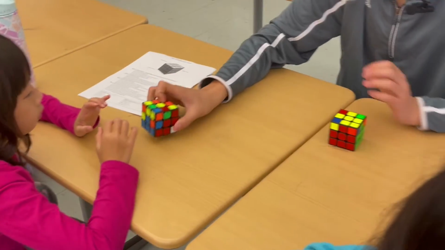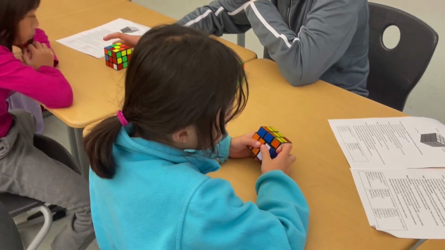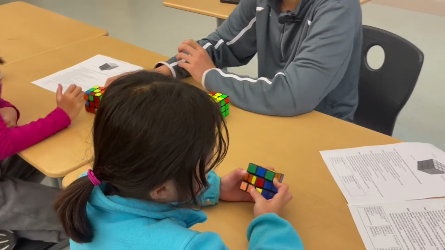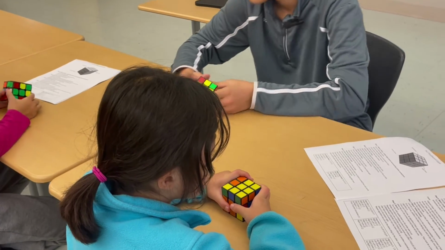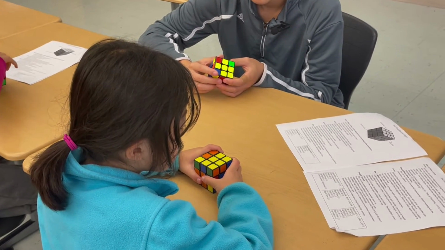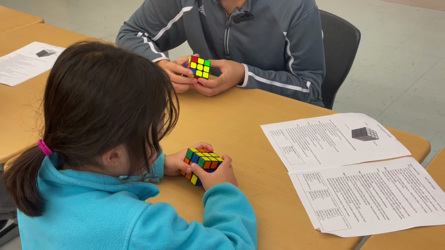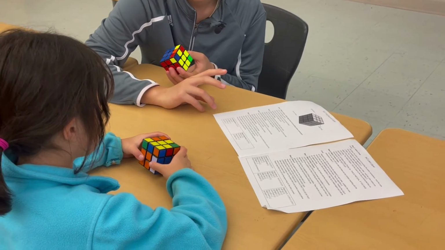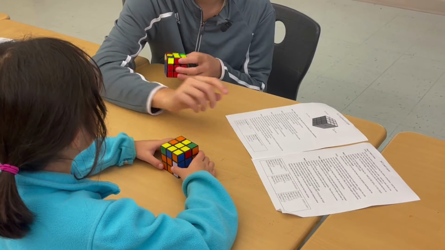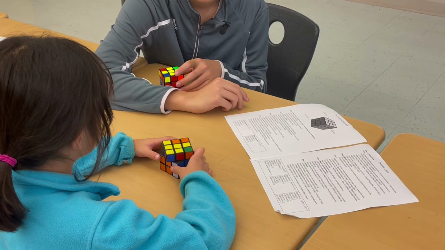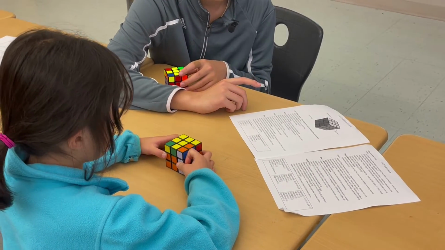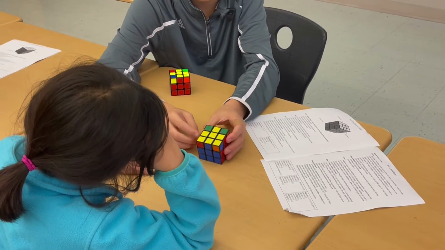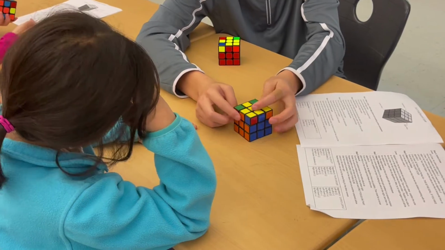Okay. Let me see. There's one right here. So how you would take that out is you would just do the right algorithm, and you don't have it on the right side. Good. And up twice. So you turn the upside 2 times. Once, and then twice. Perfect. And now after that, you want to just match them up like that. Okay. And then now they're all matched up.